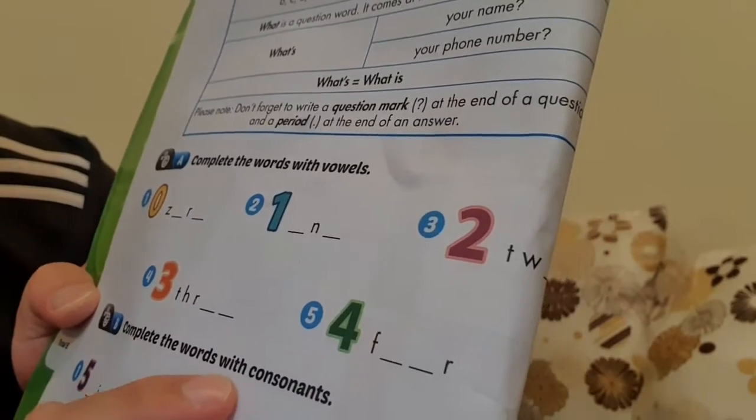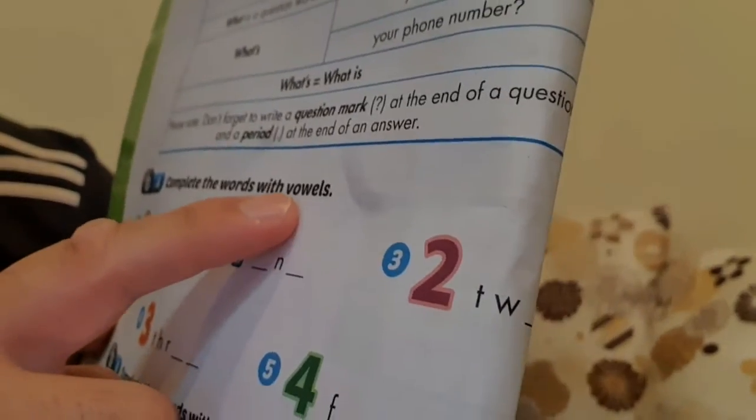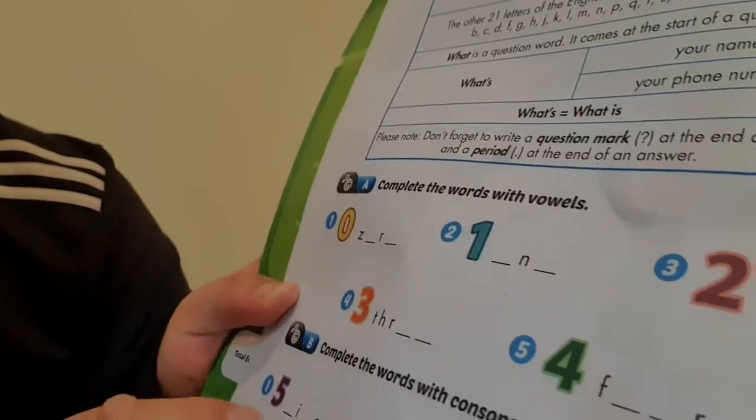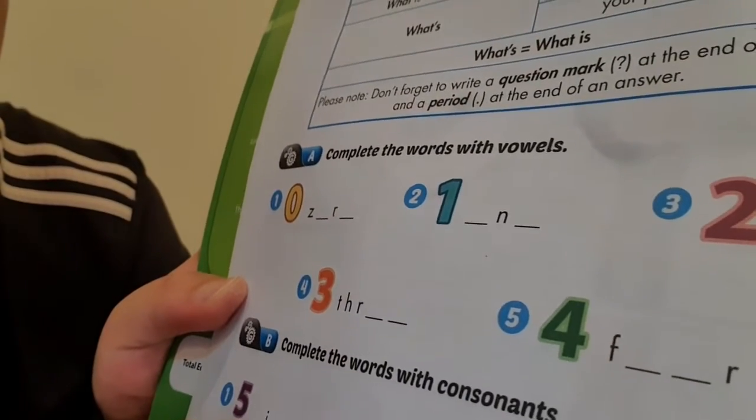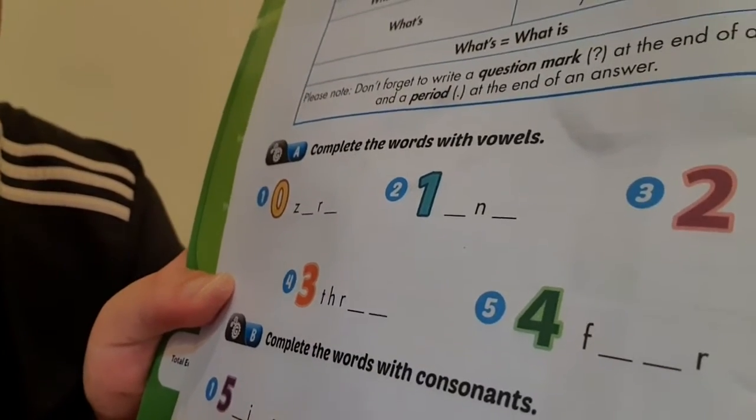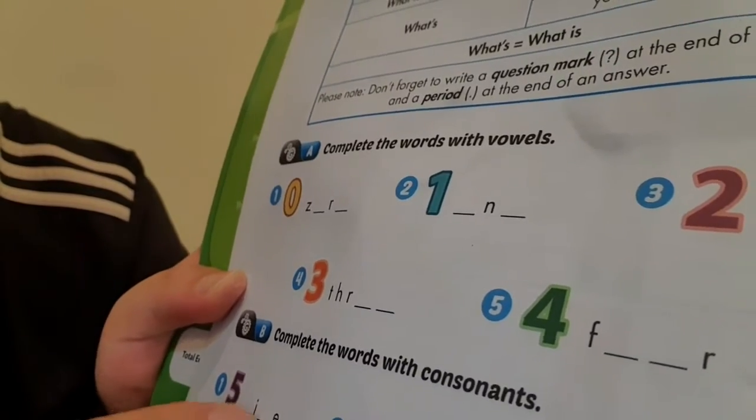Then B exercise here, complete the words with consonants. So the A was with vowels, you need to put in vowels. B is put in consonants. So you have the letter 5, you have a blank, then you have I, blank, and E. So what letters do you put in these blanks? Sorry, change the camera.